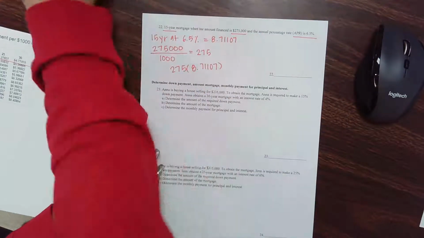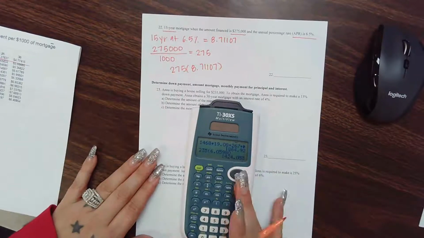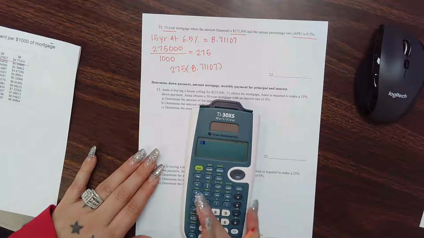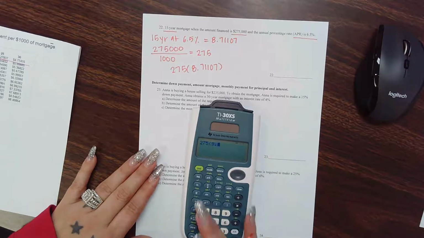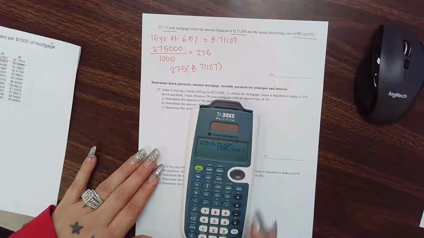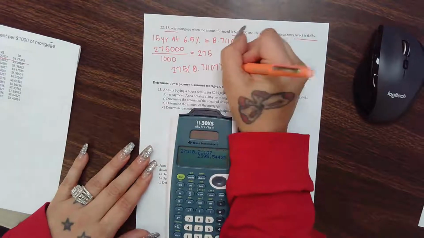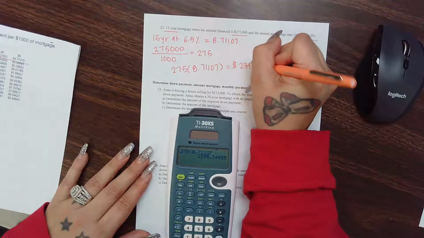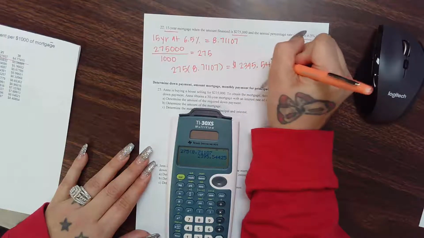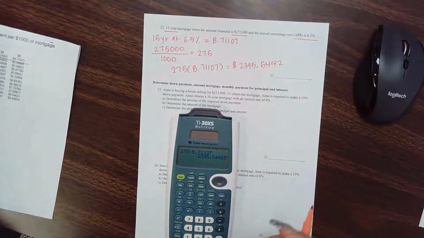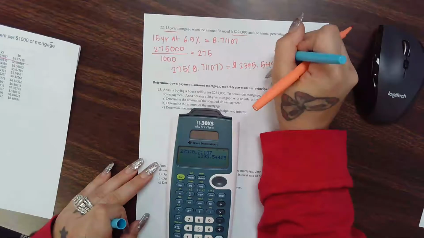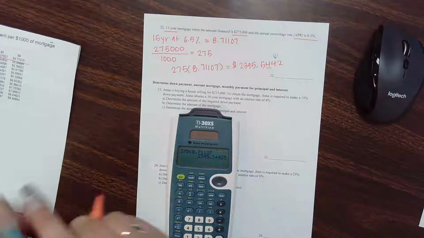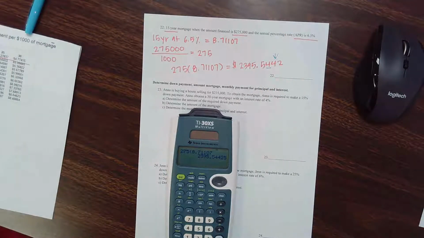You can put that in your calculator. 275 open 8.71107. I get that my monthly mortgage payment is 2,395 and 5,442. Money, be accurate. 4 is less than 5, so that 4 stays a 4.